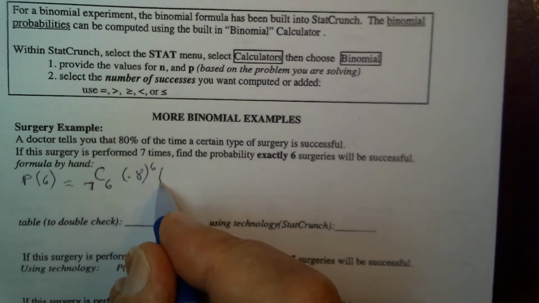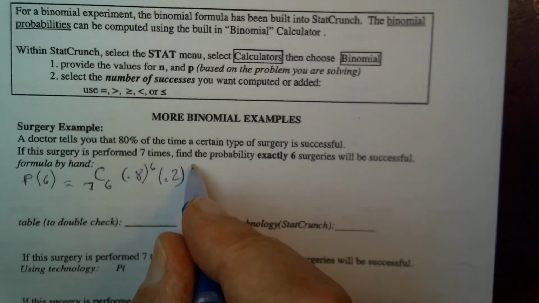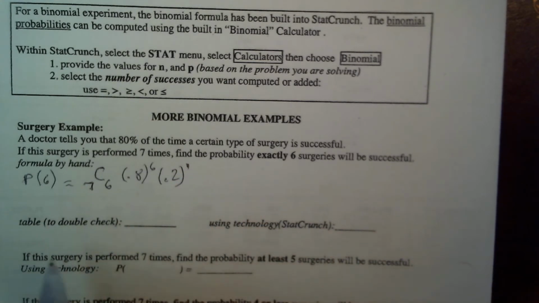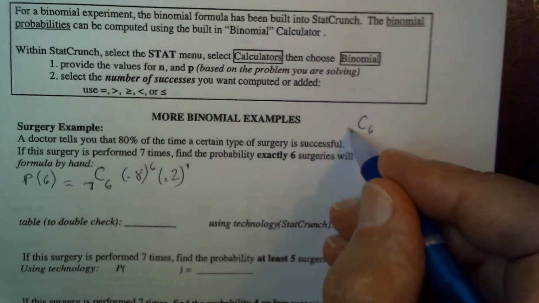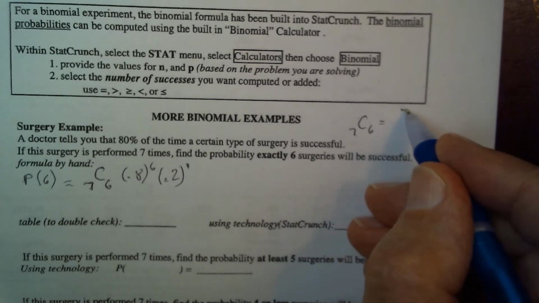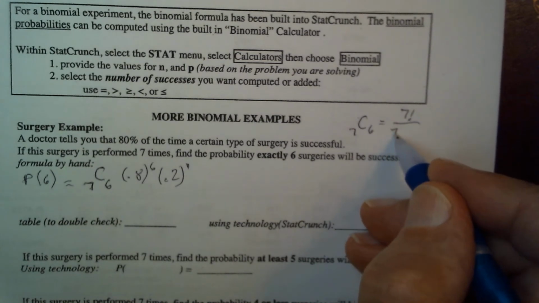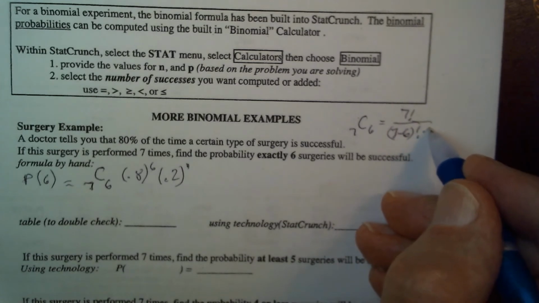and then the complement of 0.8 is 0.2, and 7 minus 6 is 1, to the 1st power. Now, what is 6 successes out of 7 trials? Well, it's 7 factorial divided by 7 minus 6 factorial times 6 factorial.